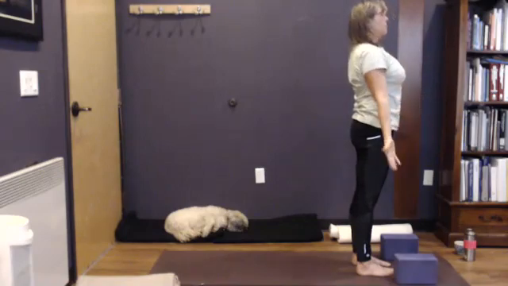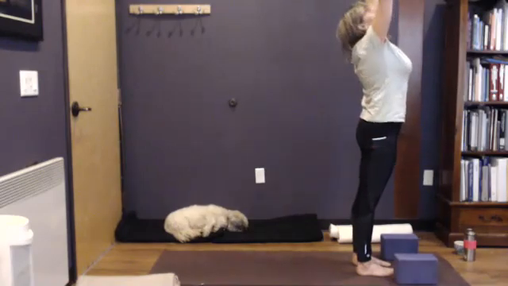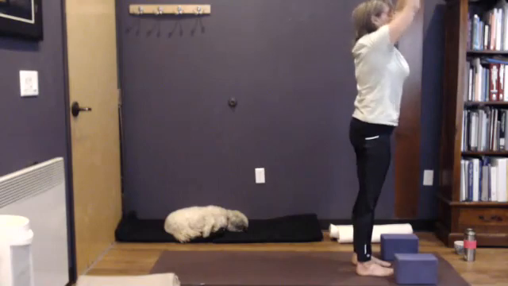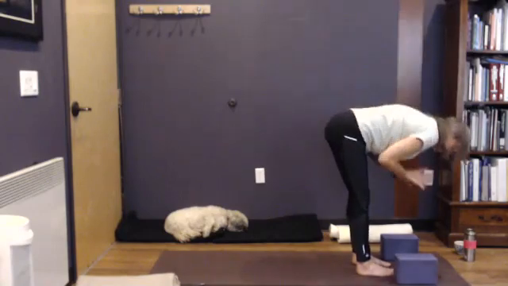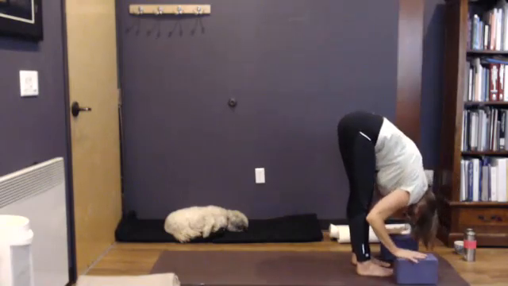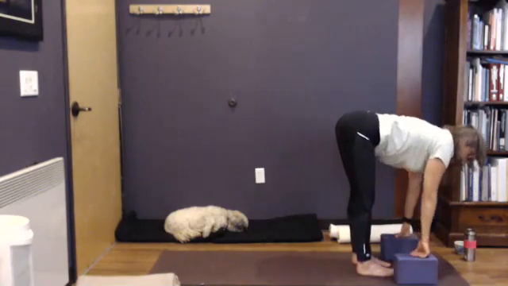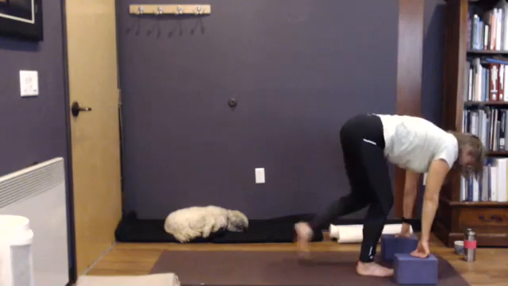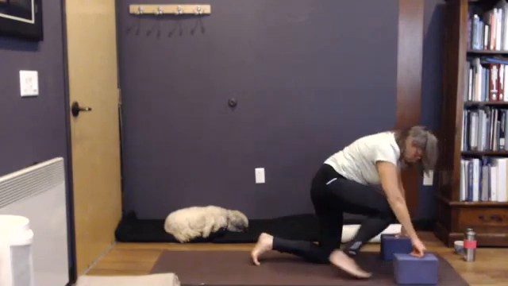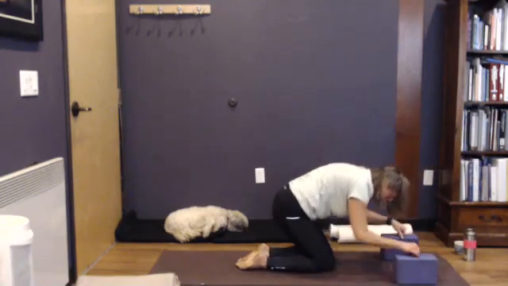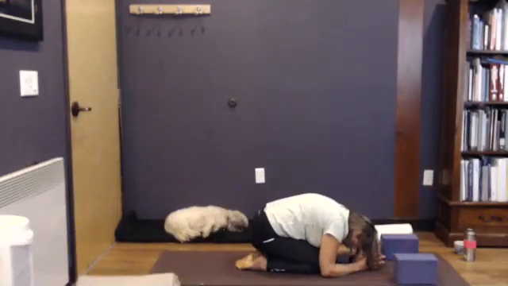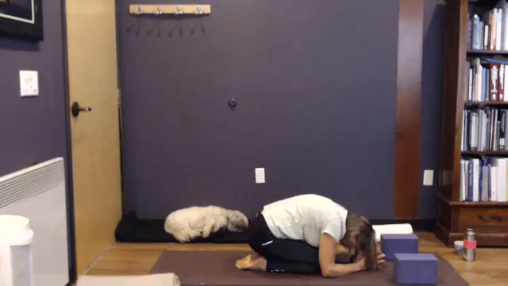Inhale, lift both of your arms. Exhale, Uttanasana. Inhale, halfway. And then exhale, let's bring both knees to the ground. Child's pose. Broadening through the back body, if it's okay with the knees.